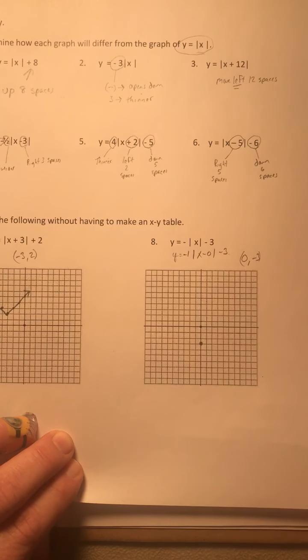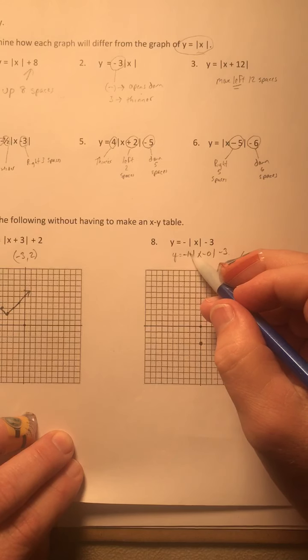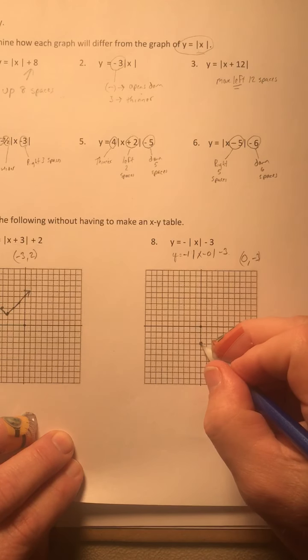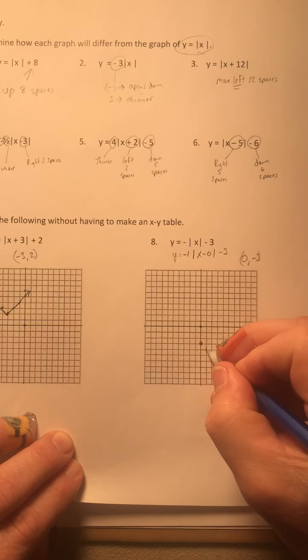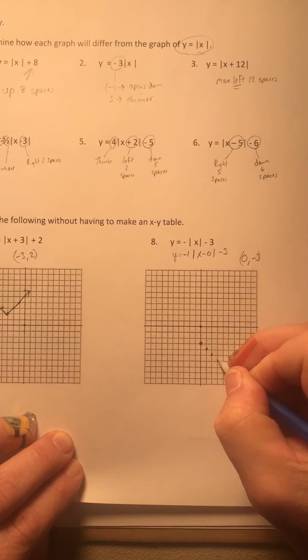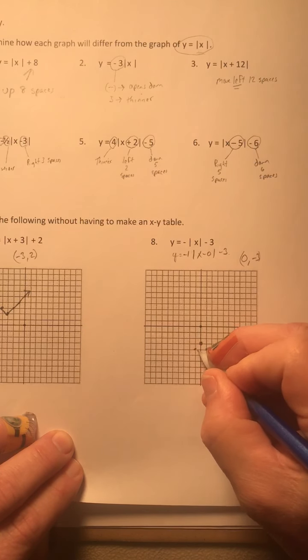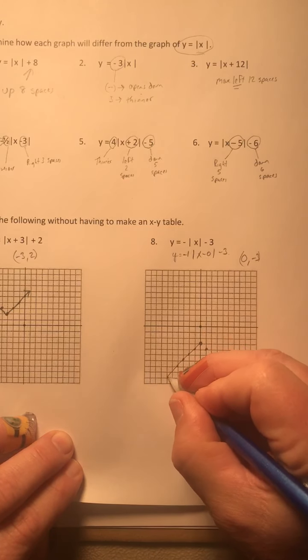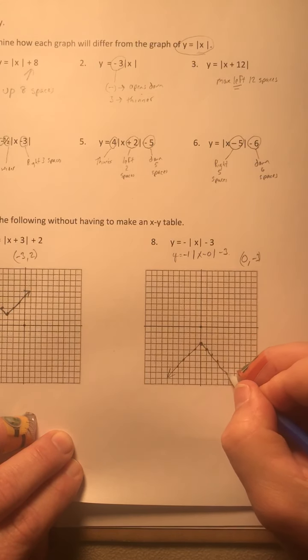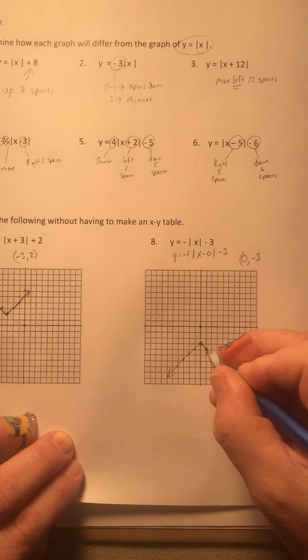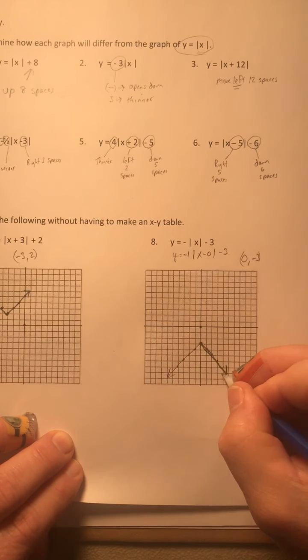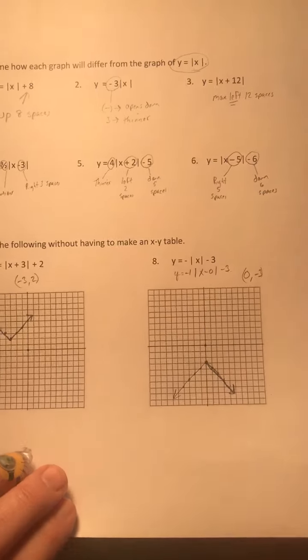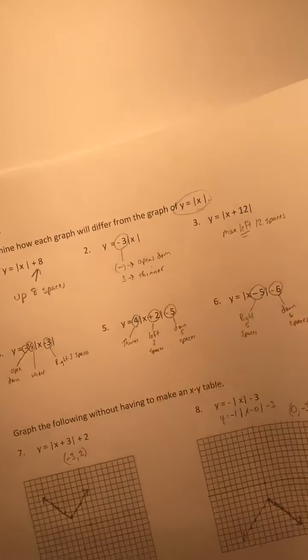And then a negative 1, instead of going up, we're going down, so down 1 over 1, again, in both directions. And we get our upside down V-shaped graph. And that's it. That was the last lesson.